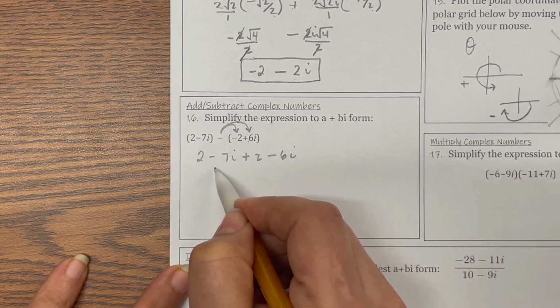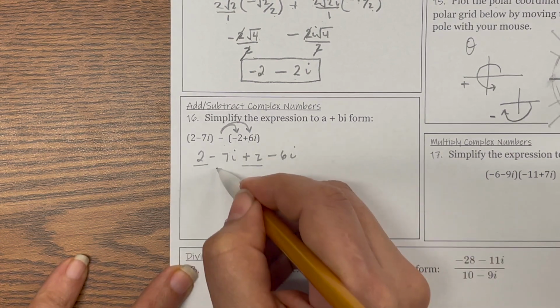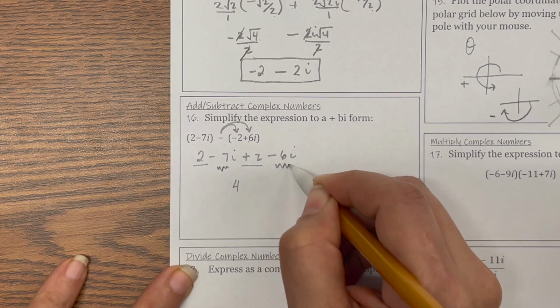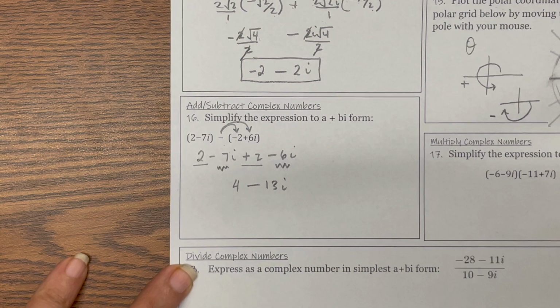All right, let's combine what we know. So we got 2 plus 2, which will be 4. And then we got negative 7i minus 6i, which would be negative 13i. And that's really all that you have to do there.